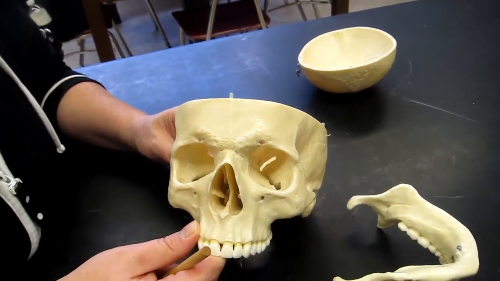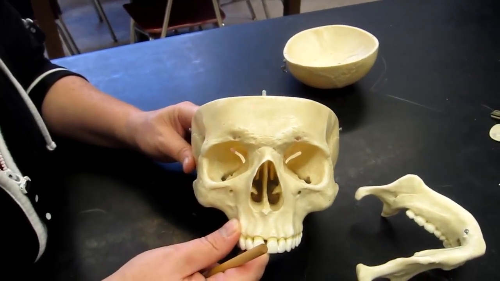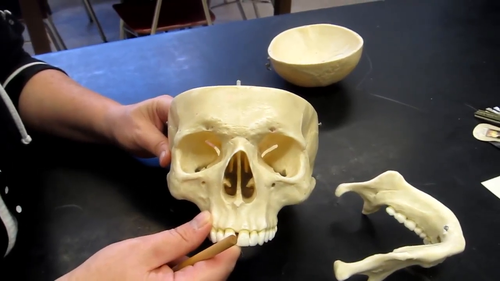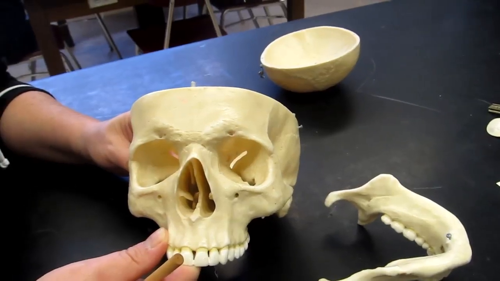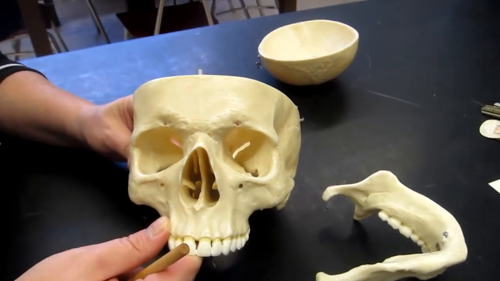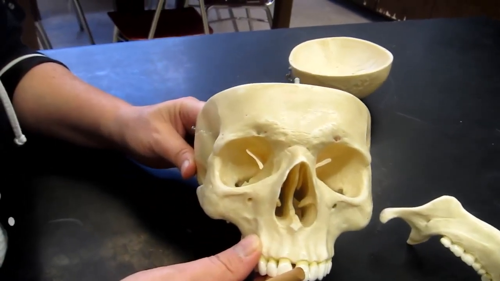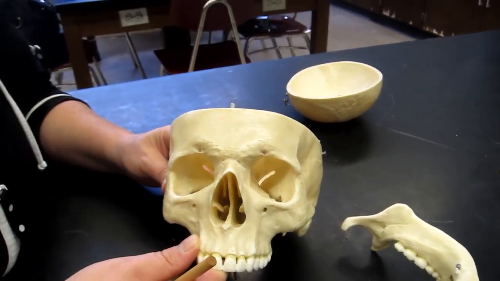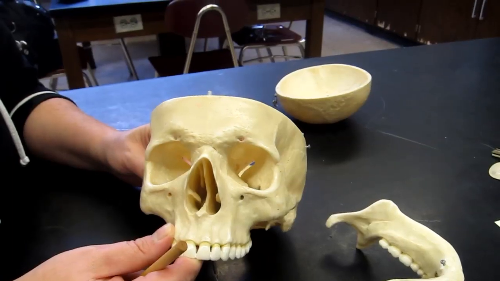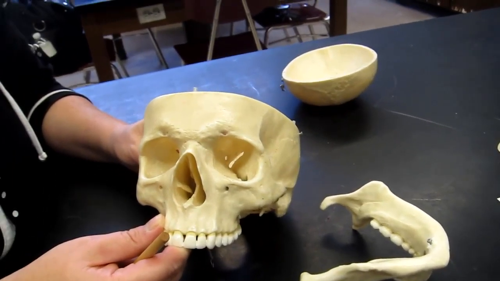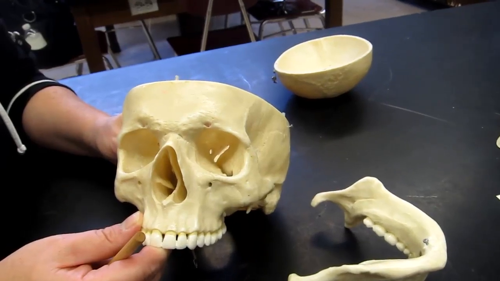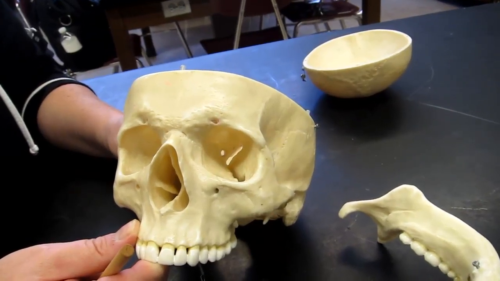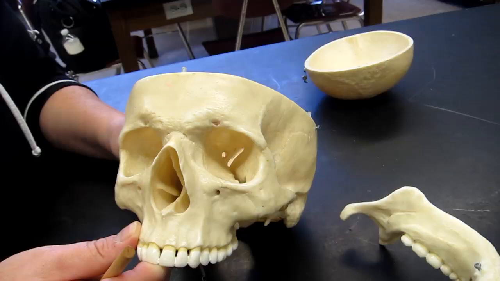Fissure means that instead of being a nice round or oval opening, it's a longer, more crack-like shape. Superior because there is actually an inferior one, which we don't have on our list, and orbital because it's in the orbit. Now, the round opening is the optic canal, and both of these passageways, the superior orbital fissure and the optic canal, are openings for nerves to pass through.